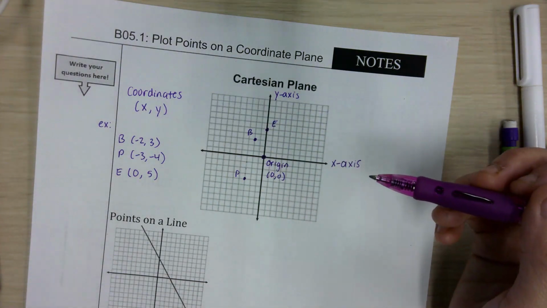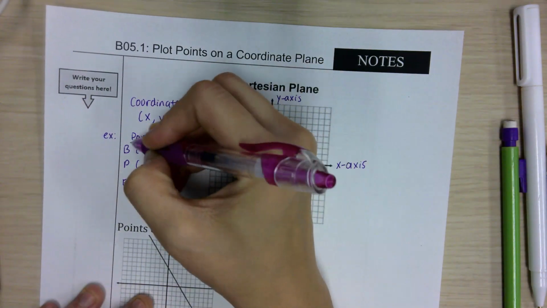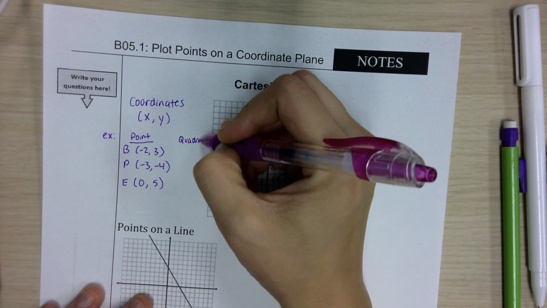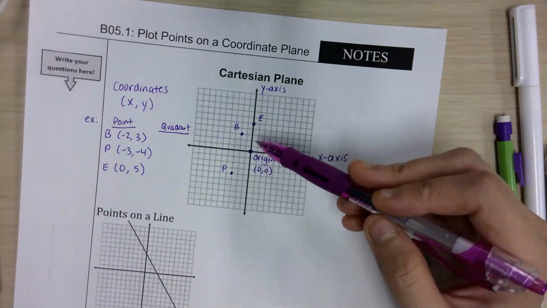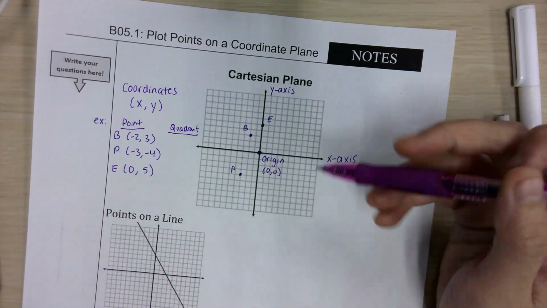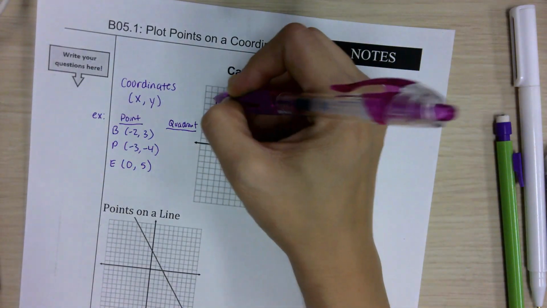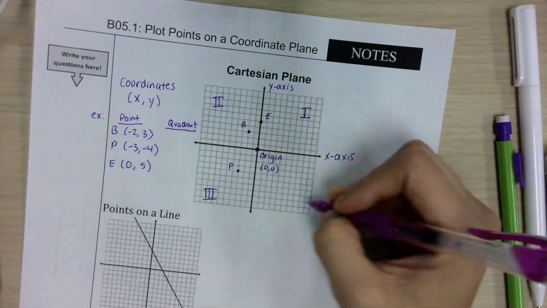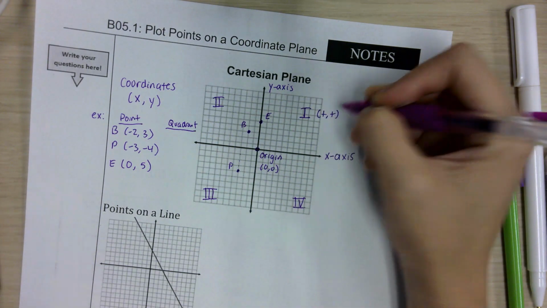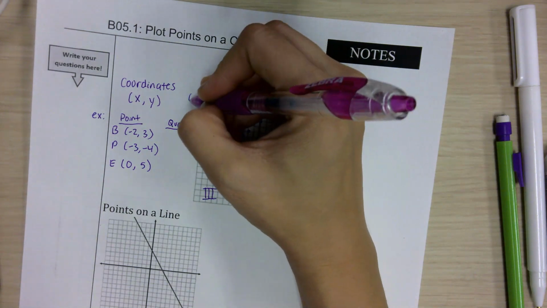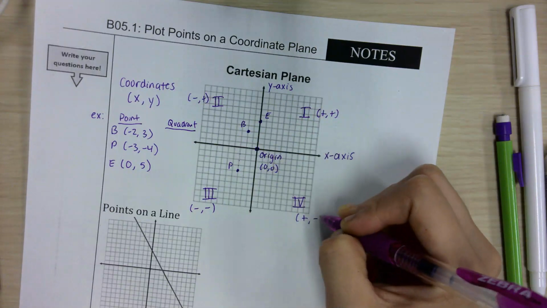Okay, so a good question is what quadrant, right? So we have our point quadrant. And if you notice, our axes, right, our x and y axis, they create 4 sections. And these are called quadrants. So this is quadrant 1, this is quadrant 2, this is quadrant 3, and this is quadrant 4. So quadrant 1 always has positive, positive. Quadrant 2 always has negative, positive. Quadrant 3 has negative, negative. And quadrant 4 has positive, negative.